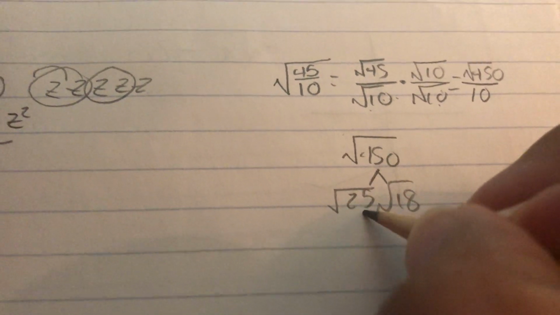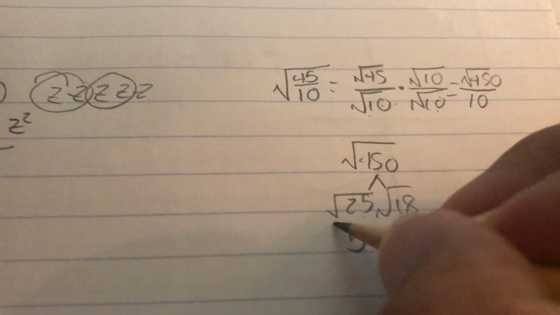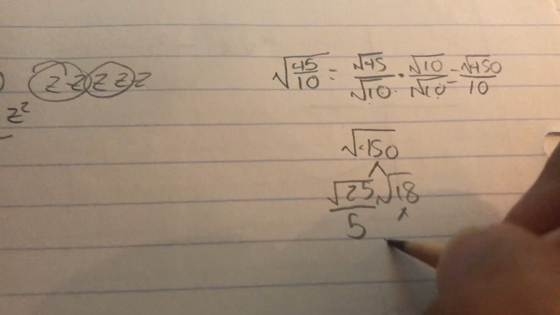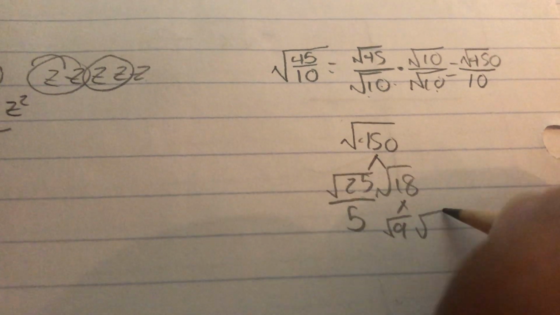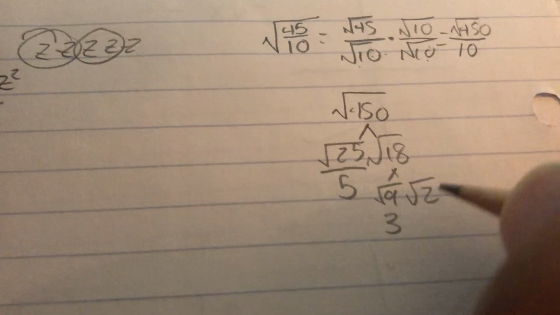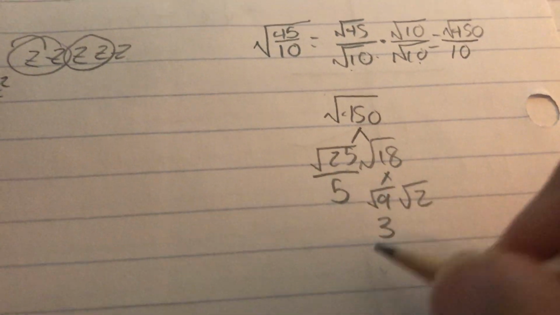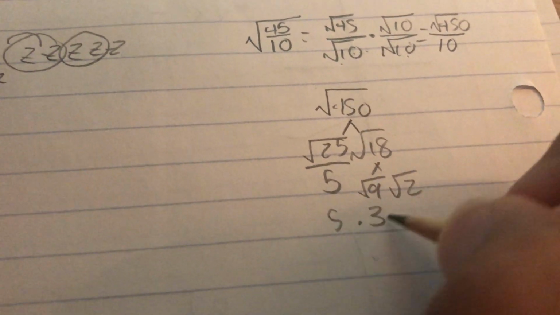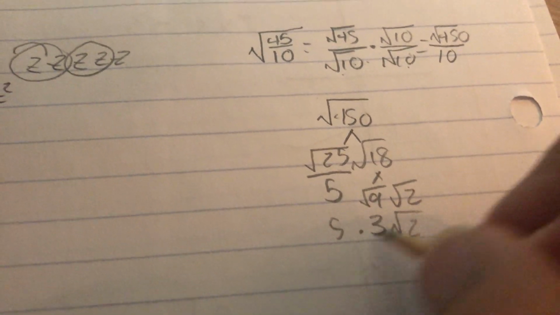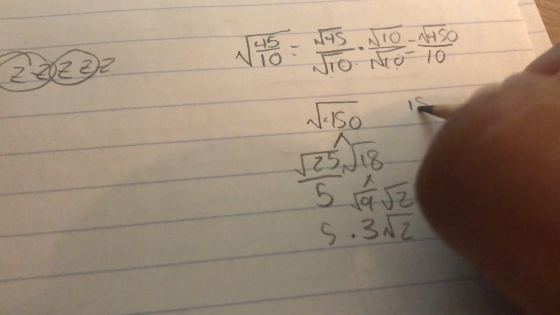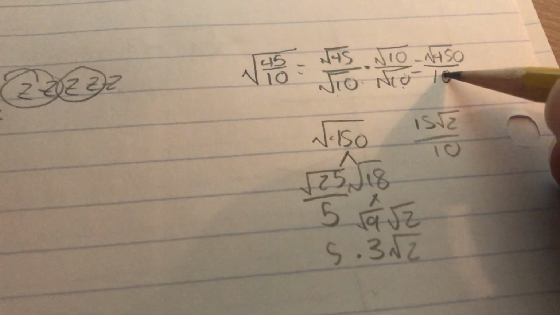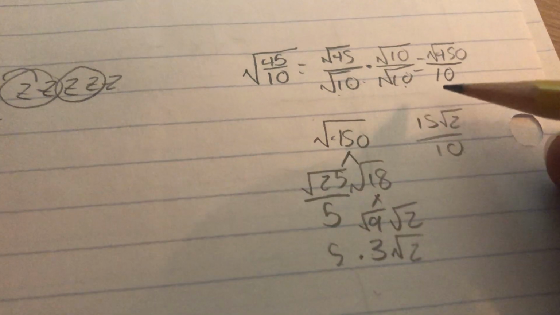Now I know the square root of 25 is 5, so I can already kind of go there. Now the square root of 18 has the square root of 9 and the square root of 2. Again, I know the square root of 9 is 3. So now I'm just left with the square root of 2. So 5 is on the outside and 3 is on the outside and a 2 is left inside. So that's 15 square root of 2 over 10 is our final result. The 10 was already there. 5 times 3 turns into 15.